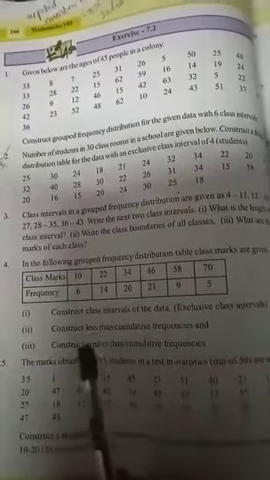So the second question is: construct less than cumulative frequencies and construct greater than cumulative frequencies. So frequencies are given, we have to find out the less than cumulative frequencies and greater than cumulative frequencies. So the first question is construct the class intervals of the data.